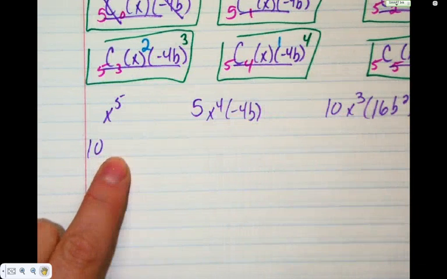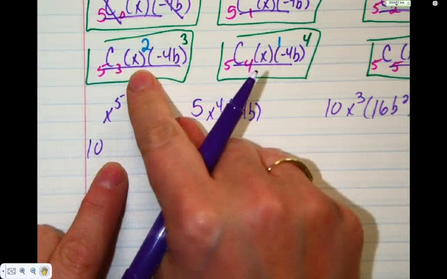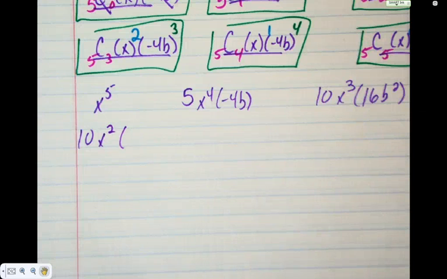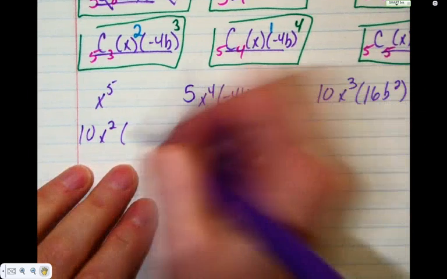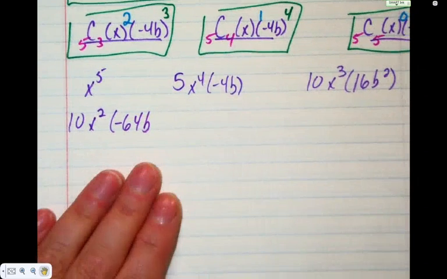x squared becomes x squared. Negative 4b cubed, so negative 4 times negative 4 times negative 4. Negative 64b cubed.